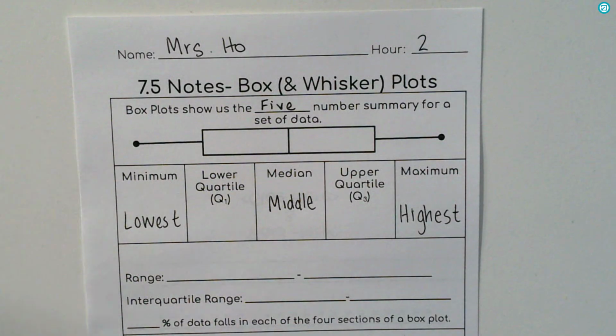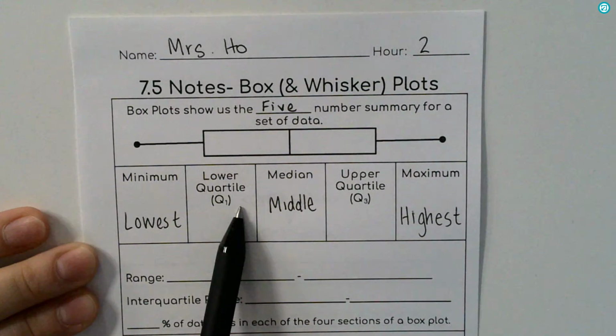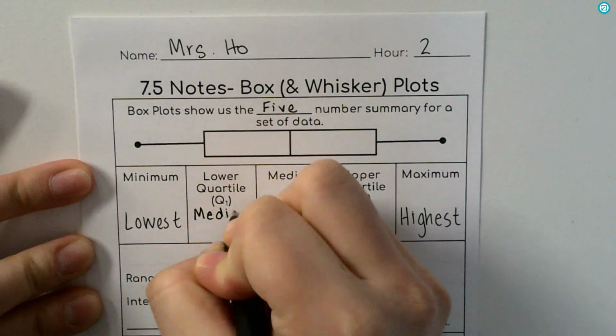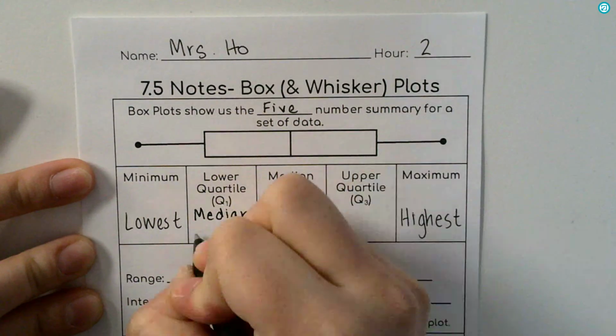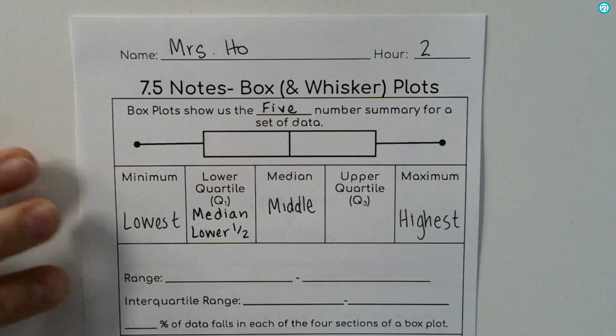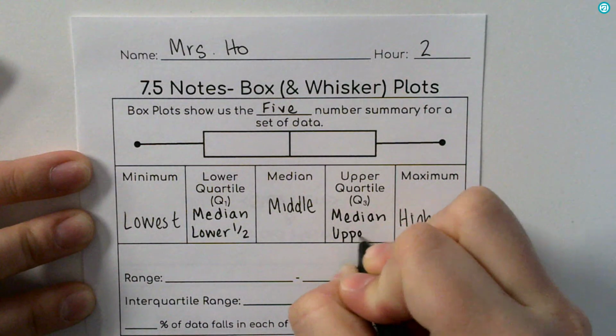And then the two new things of today are your lower quartile and your upper quartile. So your lower quartile can also be called Q1 or quartile 1. That is the median of the lower half of your data. So you take your data, you chop it in half, and then you chop each of your halves in half. Those are going to be quarters or quartiles. If that's the median of your lower half, what's your upper quartile going to be? Yeah, median of the upper half.